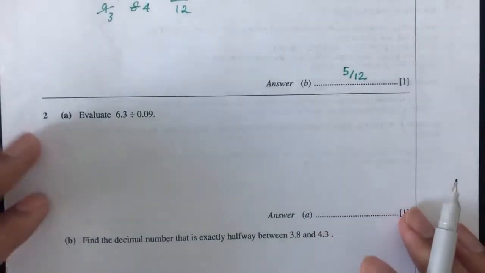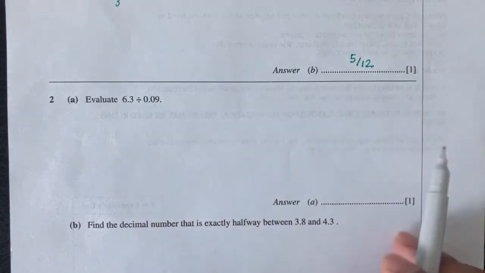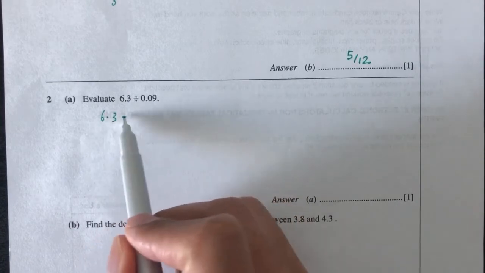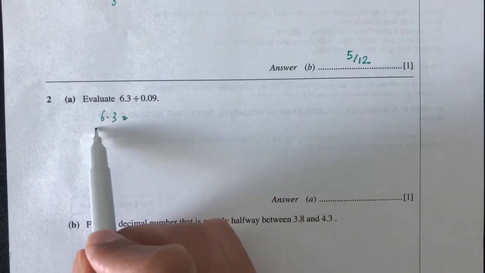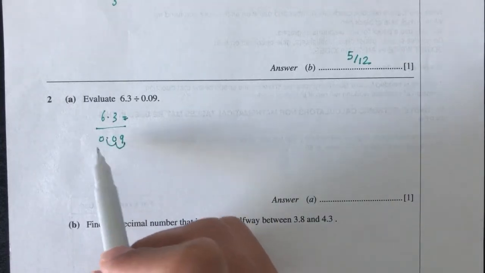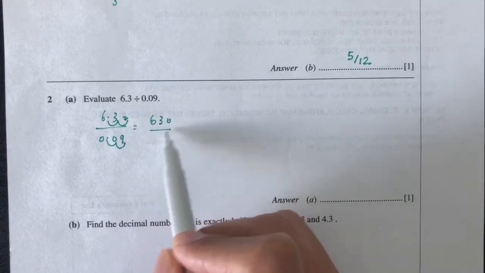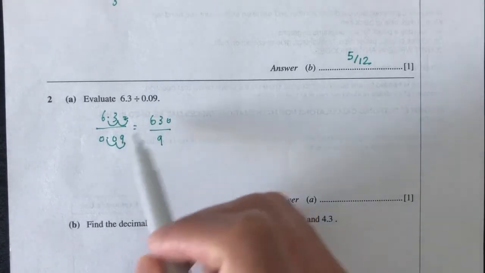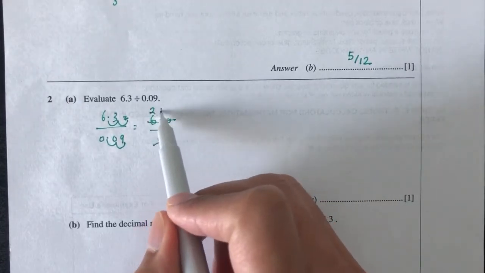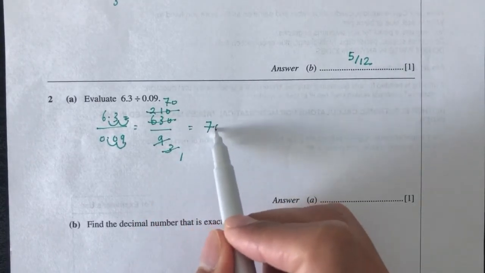Number 2, part A, evaluate 6.3 divided by 0.09. Let's rewrite this as 6.3 divided by 0.09. If we move by 2 decimal places, you have to move by 2 decimal places as well. So you get 630 divided by 9. Let's divide by 3. We get 210 divided by 3 again. We get 70. So your answer will be 70.